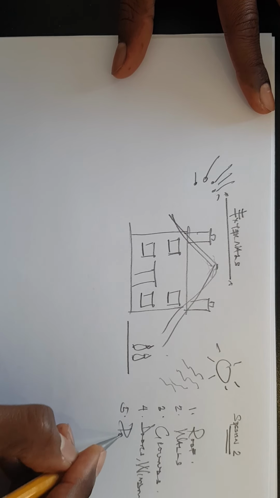Forgive my writing today. But these are the elements that constitute the externals of the building. The most important is the wall, the roof, the porches or the conservatory, and then the grounds.